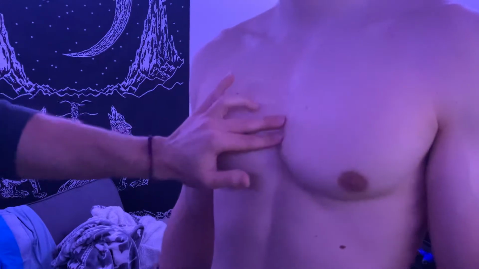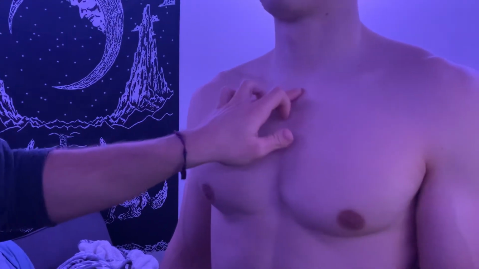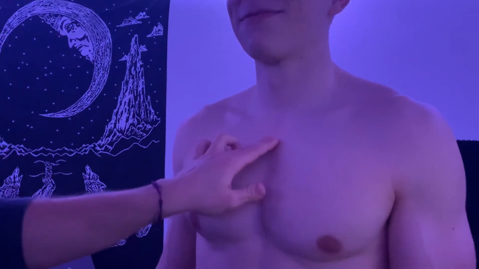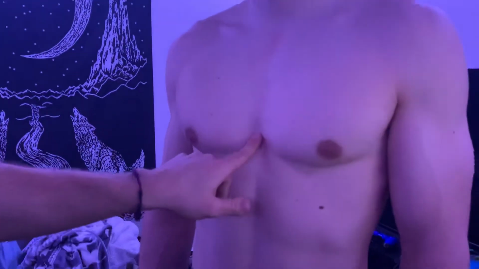We have the sternum right here, which at the top here is the suprasternal notch. We have the manubrium, and then it runs down into the body and the xiphoid process.